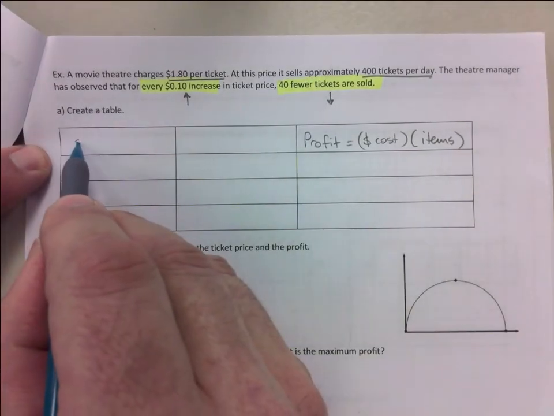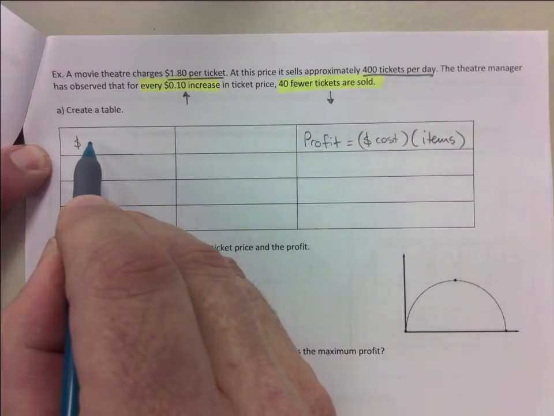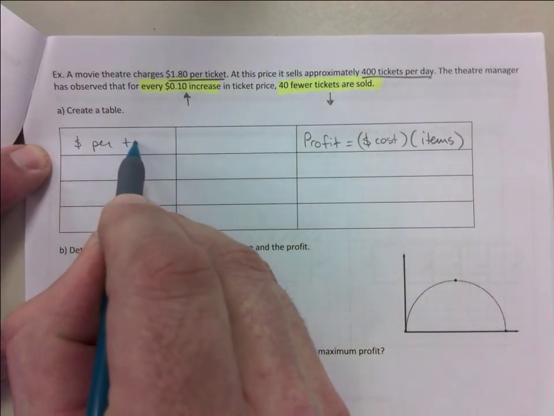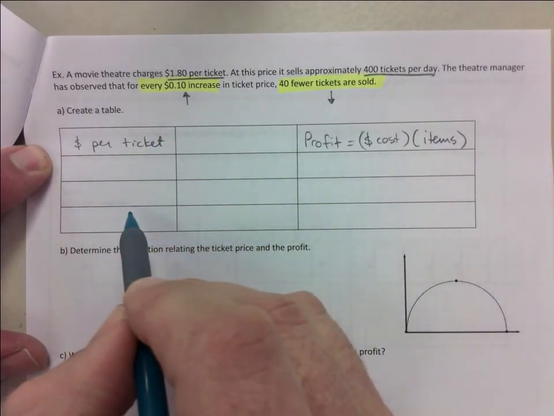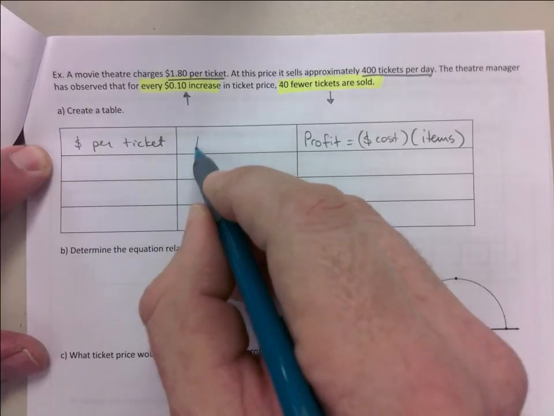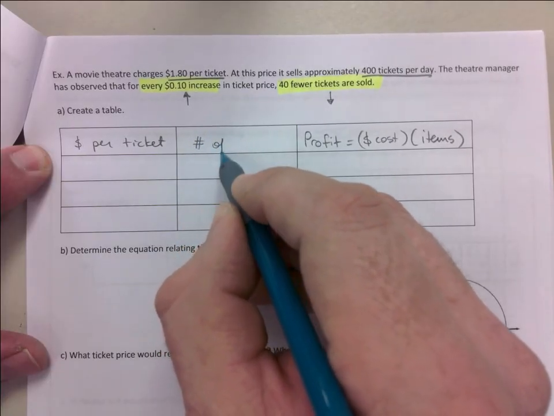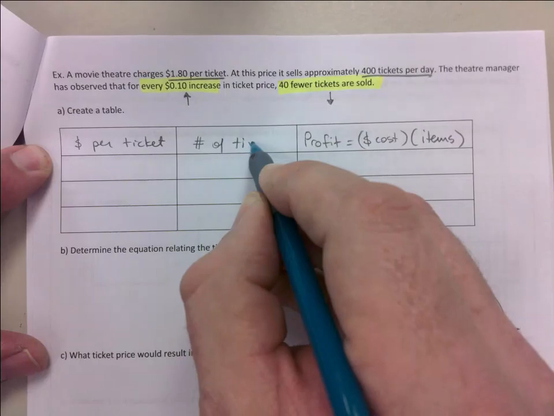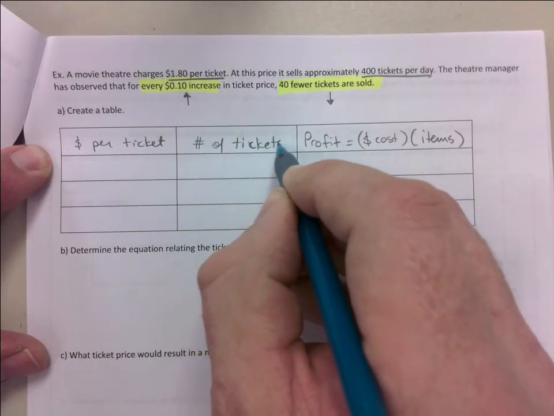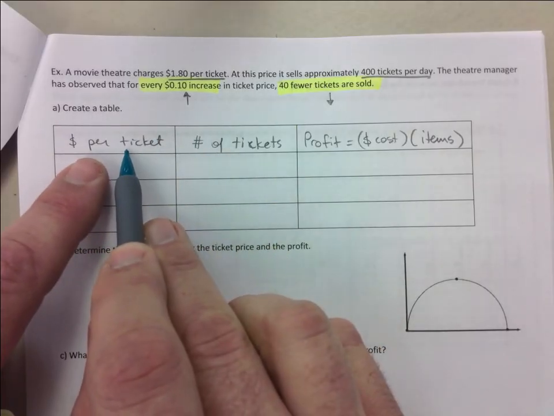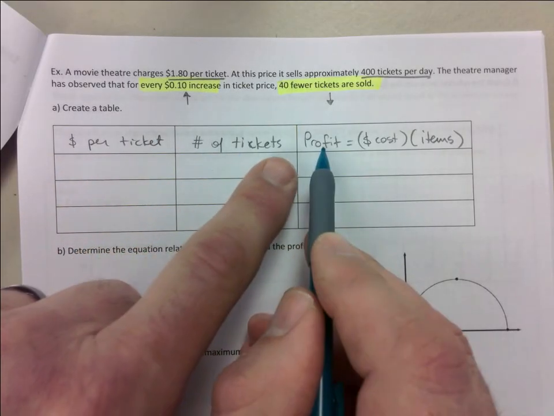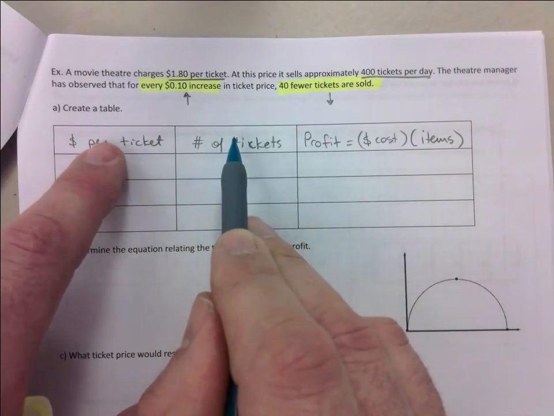If you want to start with the ticket price, no problem, have that as your first column. And this would be the number of tickets. So this is your number of items. This is the cost per item. Okay? And then the profit will simply have to multiply these two.